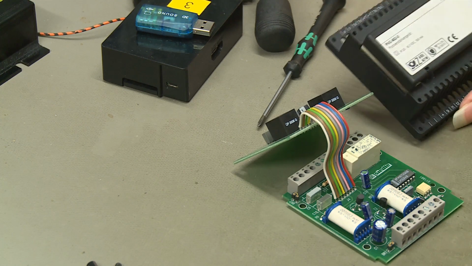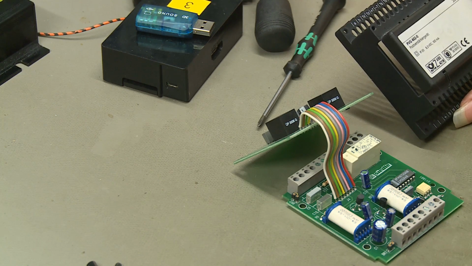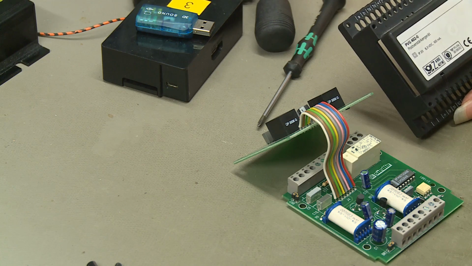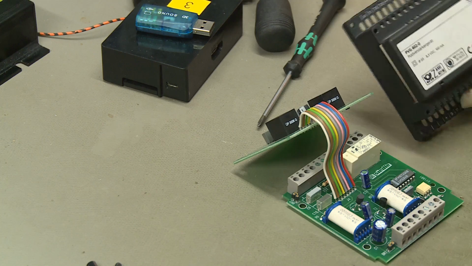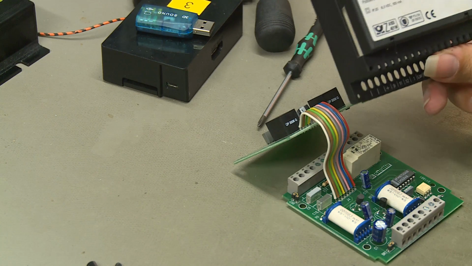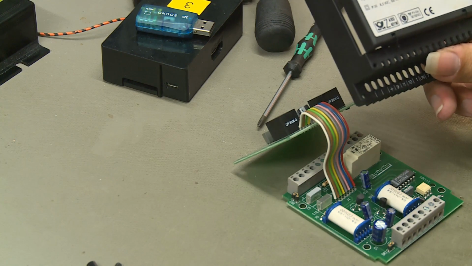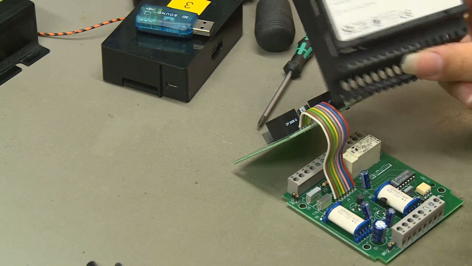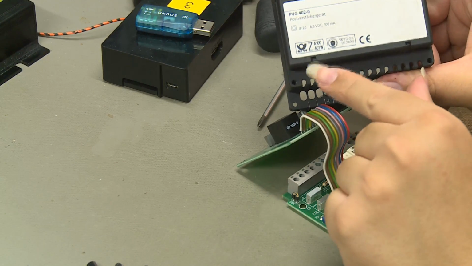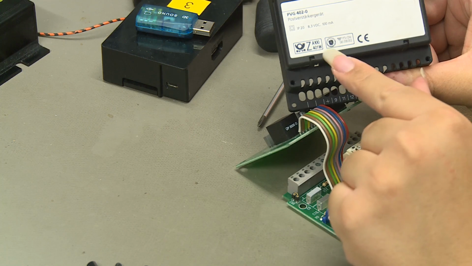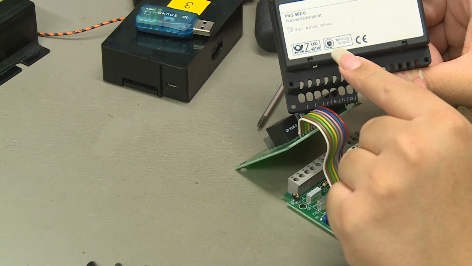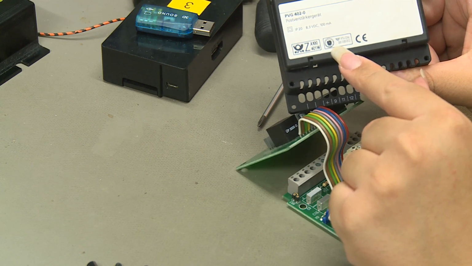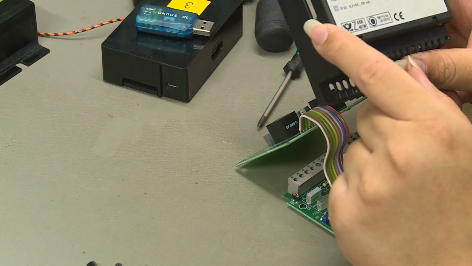So let's see if we find some documentation for this device. Oh, this is even certified by the German Telecom and the Austrian Telecom. You see here, these are certification numbers. That's interesting.